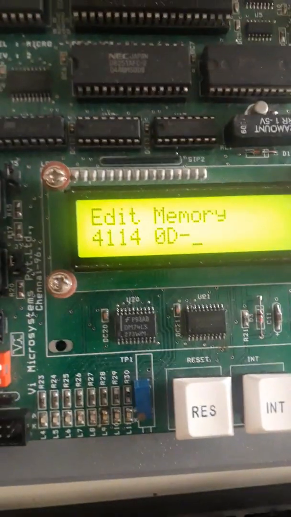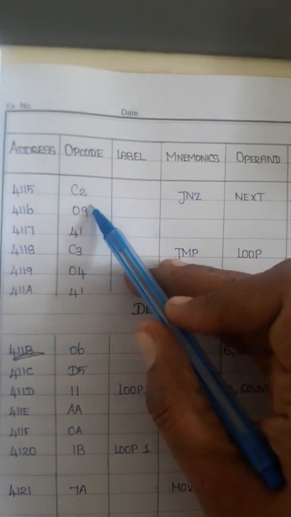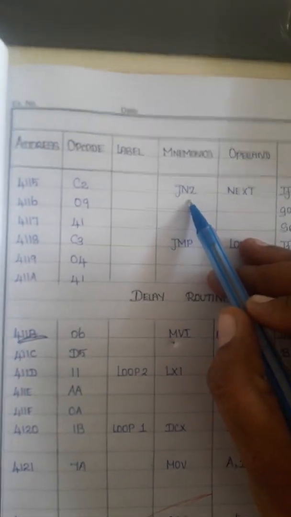After that, in 4113 you have to enter the opcode of the INX H instruction, which is 23, which is already entered. In the next address you have to enter the opcode of the decrement instruction, which is 0D, which is already entered. And then in the next address, 4115, you have to enter the opcode of the JNZ instruction, that is C2. This instruction occupies 3 address spaces.